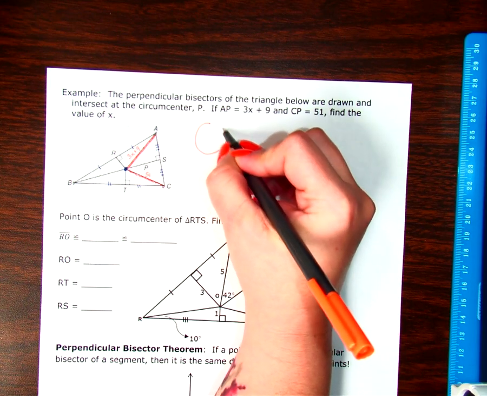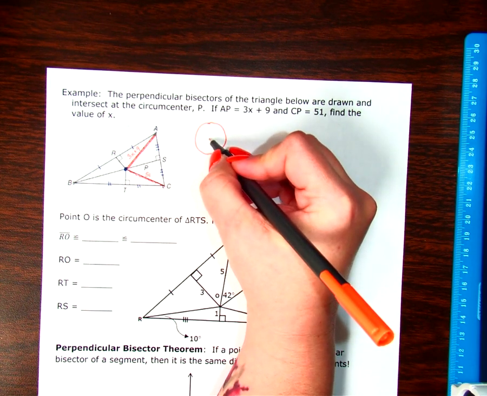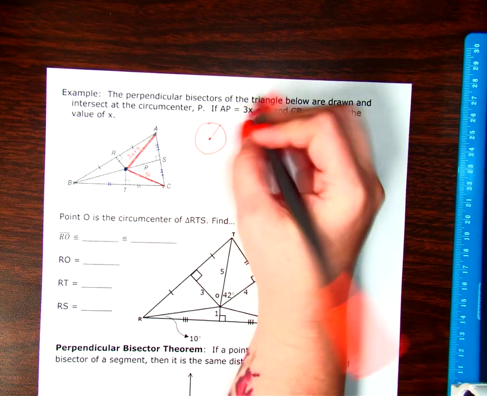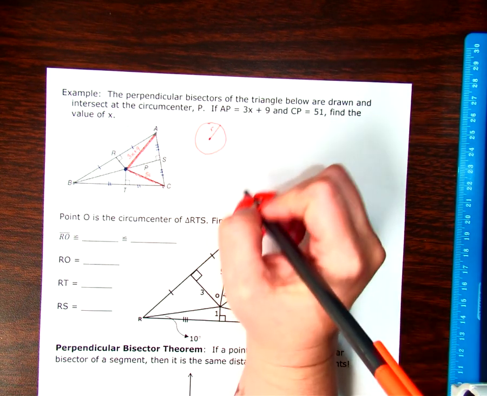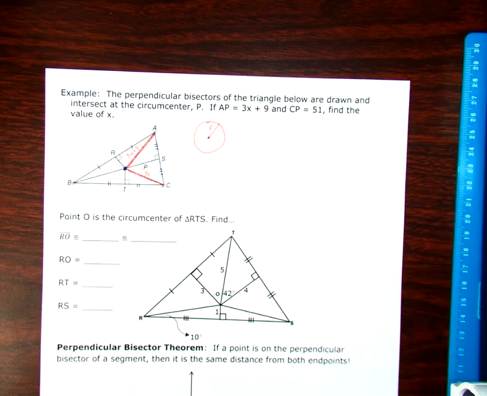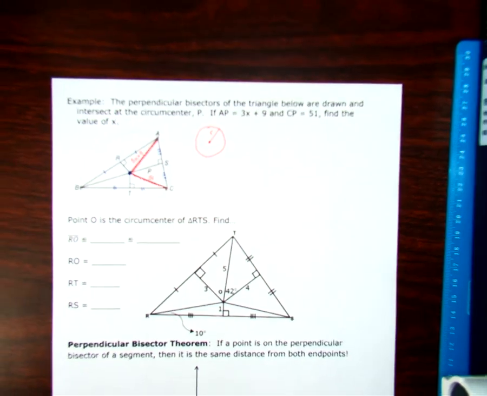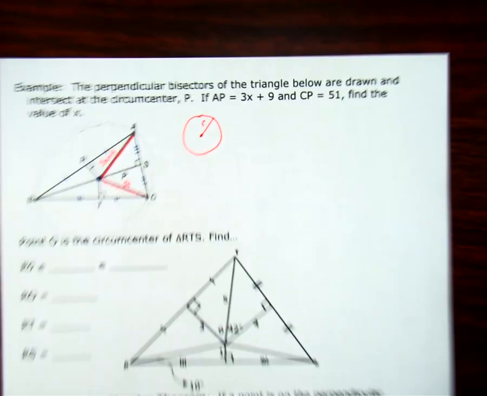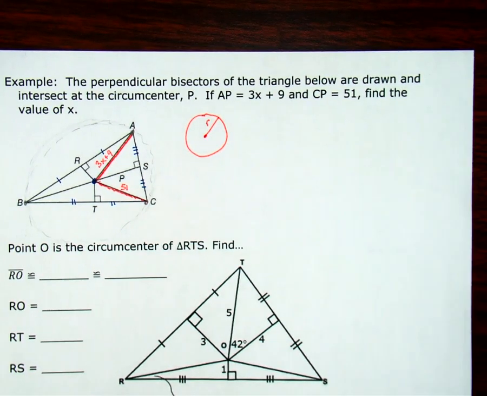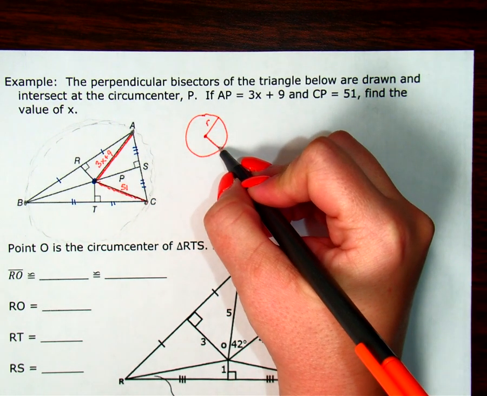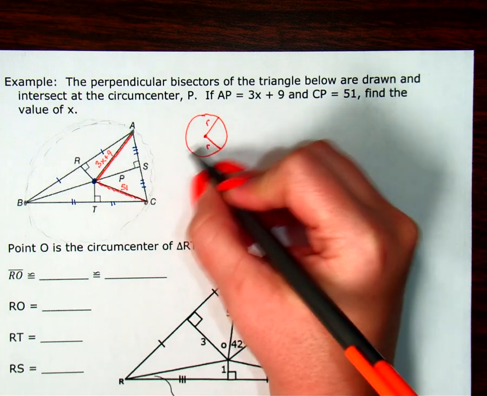So remember when we talked about the incenter, and we talked about if you have a segment that starts at the center of a circle and it touches the circle, we call that a radius, and all the radii in a circle are exactly the same. So whatever one is, the other one's going to be exactly the same.